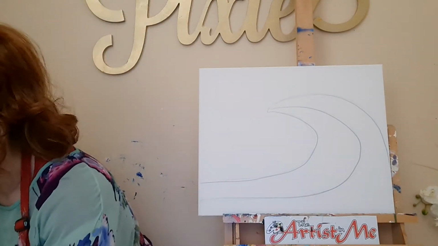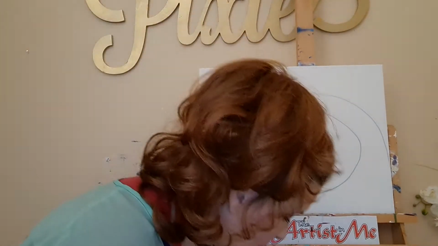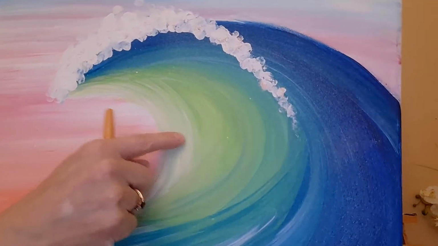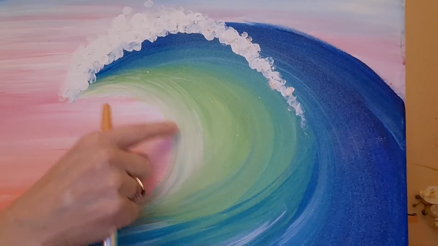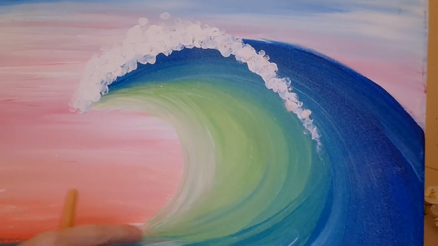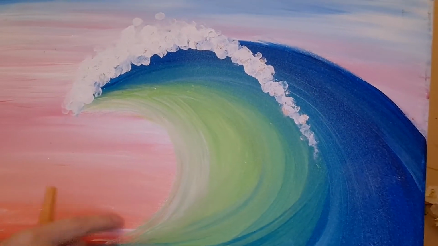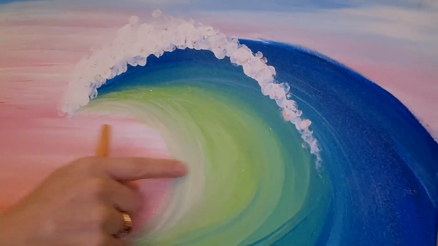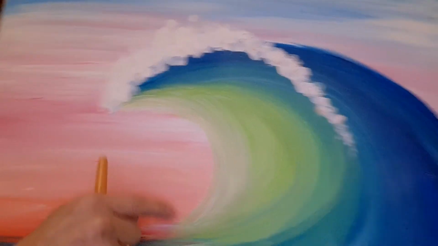And let's outline our sky. If I get sky on my wave, like right here, I'm not scared because what goes on top? The wave and cuts off the sky a little bit. See that? So I'm not scared. I can touch the wave a little bit when I do this because I just go whoosh and cut it off.